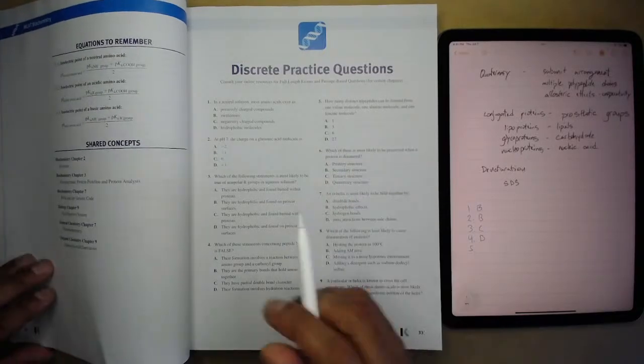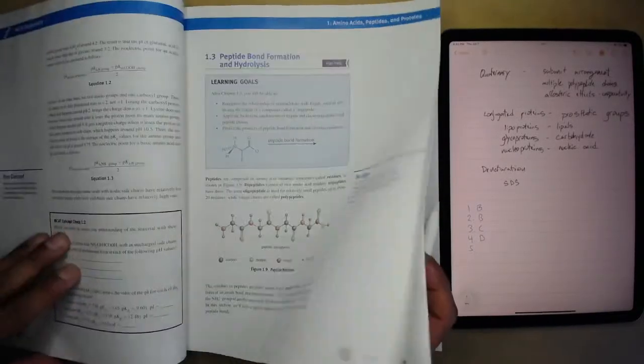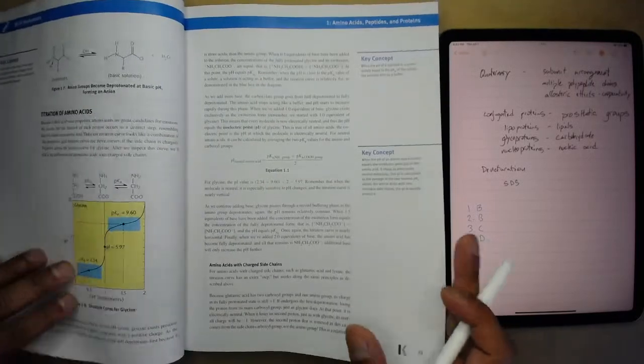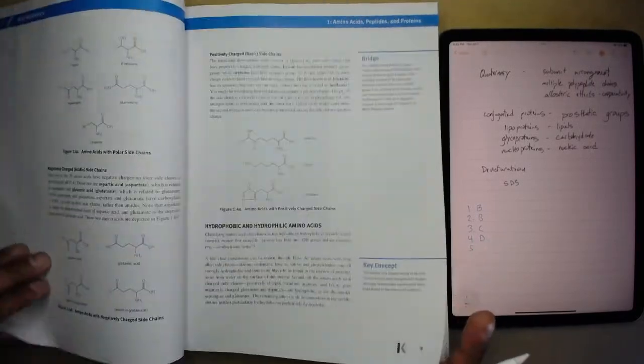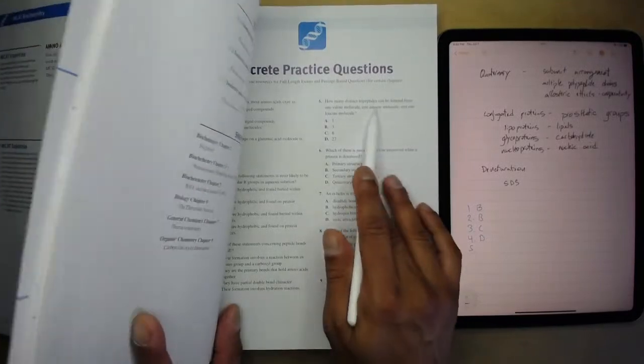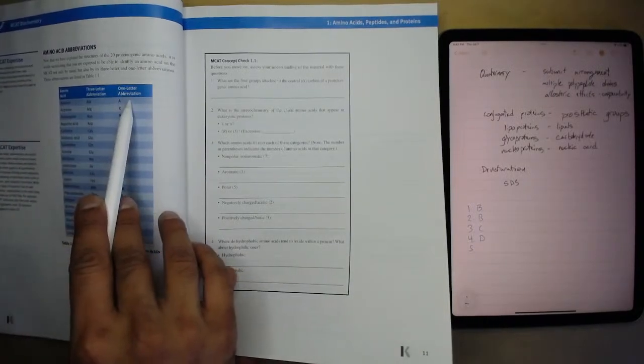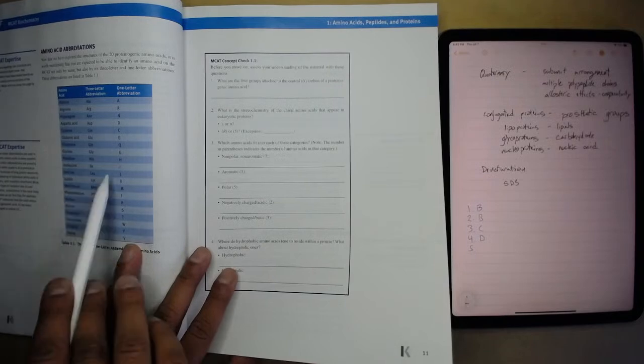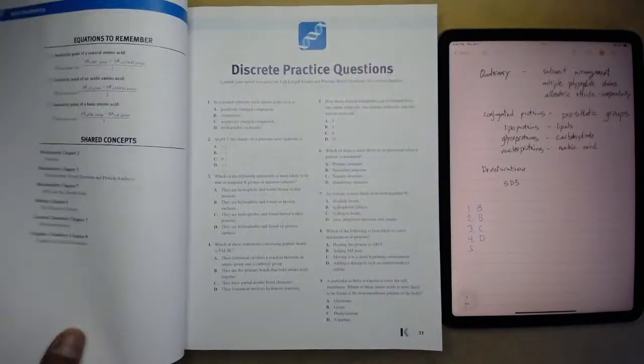So valine, alanine, leucine. I'm just going to get these symbols real quick. Valine, V, alanine, A, leucine, L. VAL.